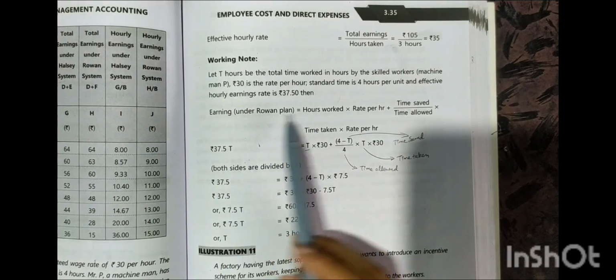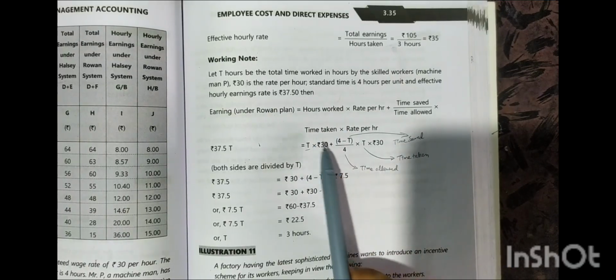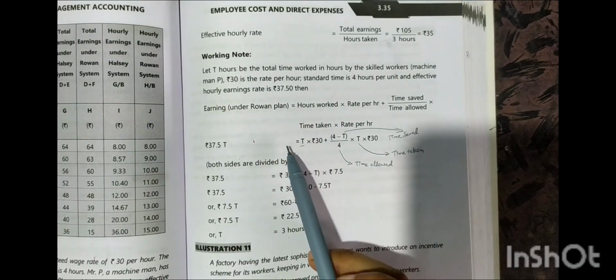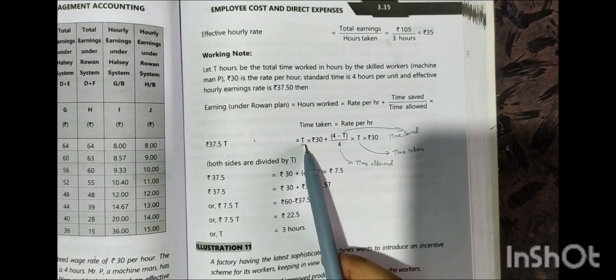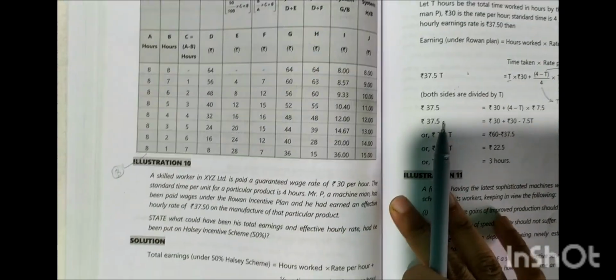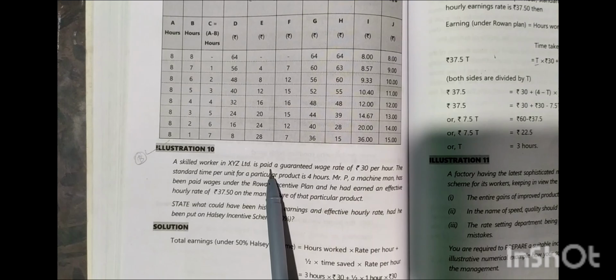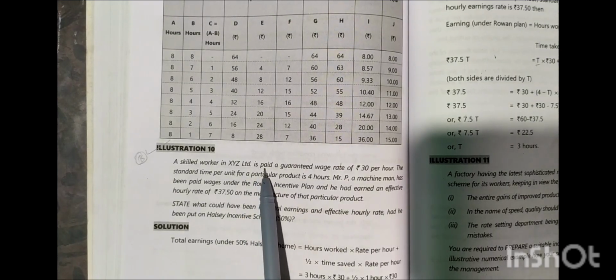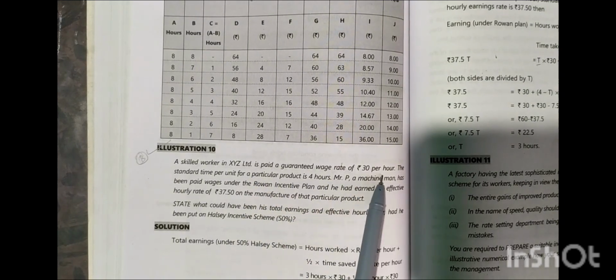So, or into TA. TA means time taken upon time allowed. So whatever hours he has worked is time taken into 30 rupees per hour. They have given that guaranteed. XYZ Limited is paid a guaranteed wage rate of rupees 30 per hour. So it's a guaranteed wage rate.